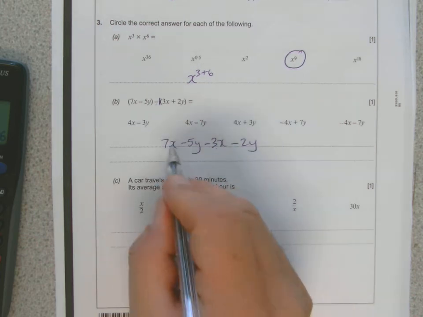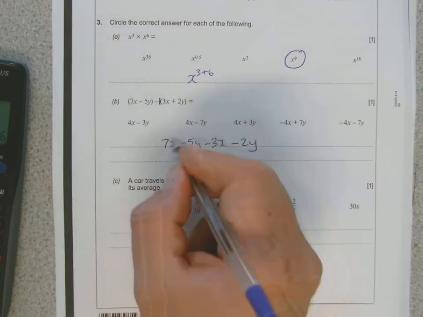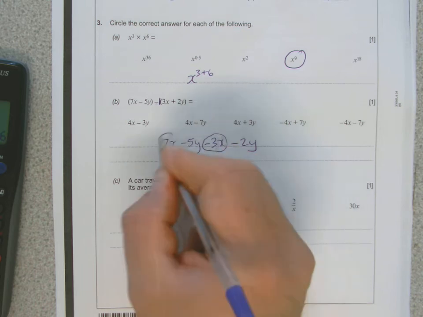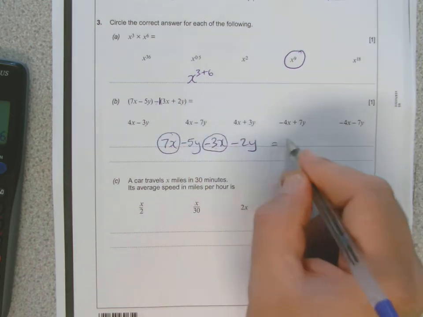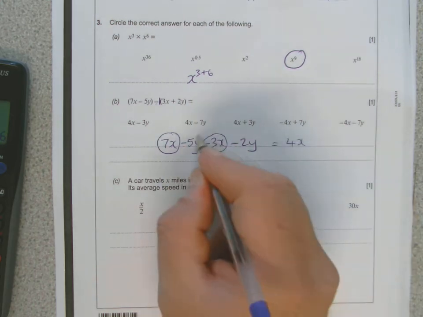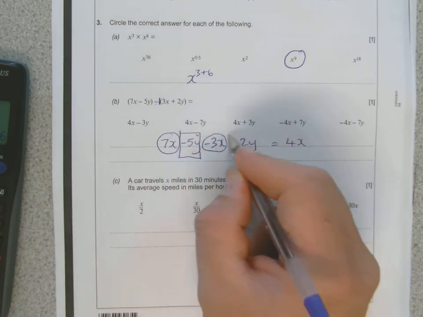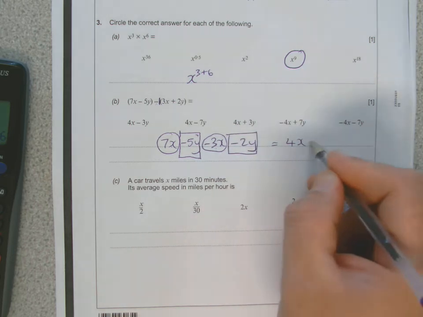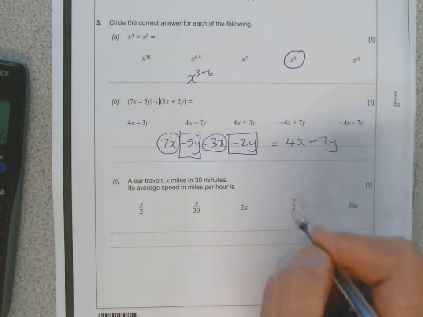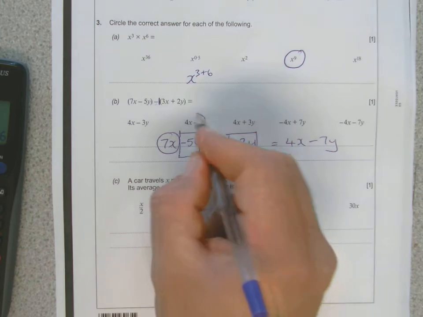Let's simplify this. 7x then, take away 3x. So maybe circle the x's here. 7x take away 3x, which is 4x. And then minus 5y, minus 2y. Minus 5 minus 2 is minus 7y. And we get, where's our answer there?